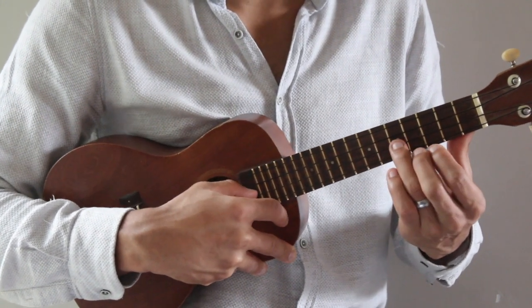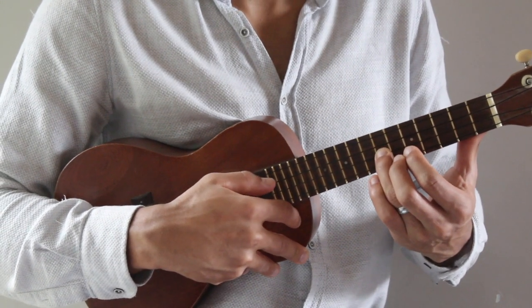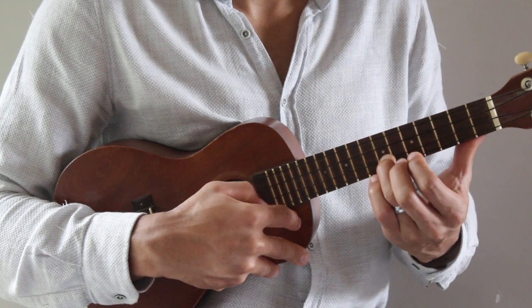Wherever you're beginning a slide, you strike the note, okay? But when you're sliding, you don't strike the note to where you've slid to. You let the slide do the work for you.